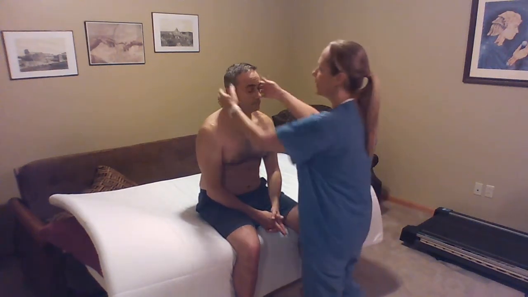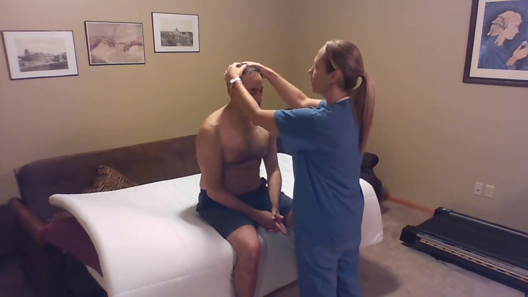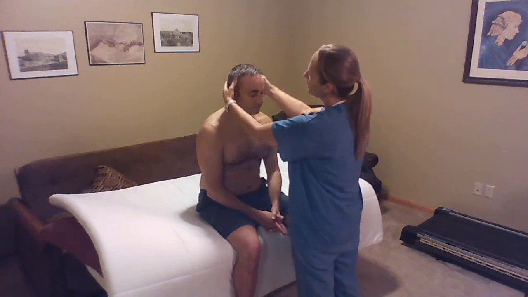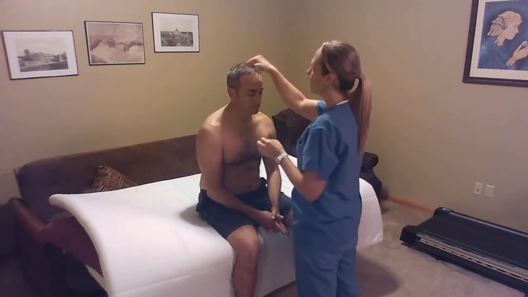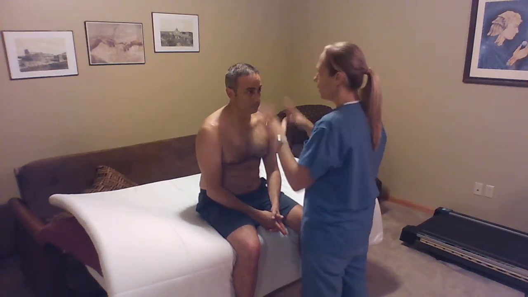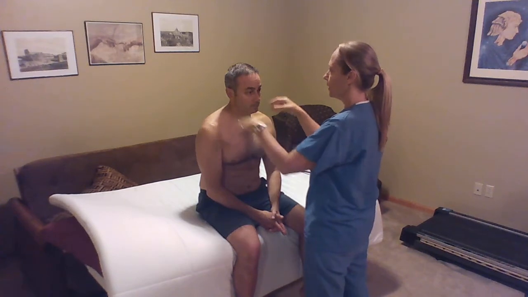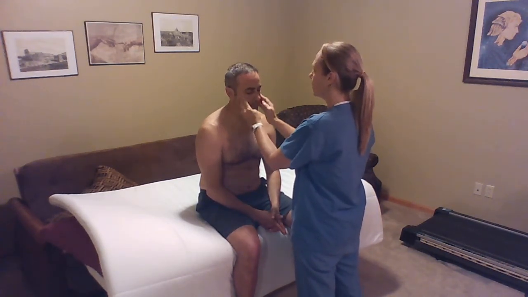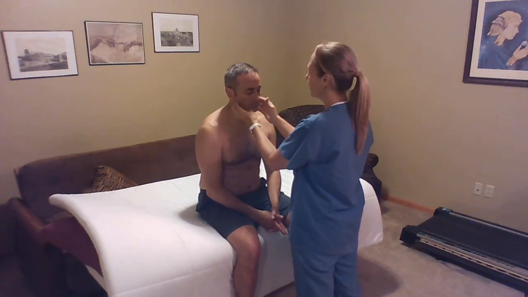And then we're going to go ahead and palpate his head and his scalp, feeling for any lumps or bumps or irregularities, any tender spots. And feel that his hair is nice and smooth, it's not brittle, there's no patchy baldness or anything. And then we're going to move on to his face here, palpate his facial bones for any tenderness or pain with the palpation here.